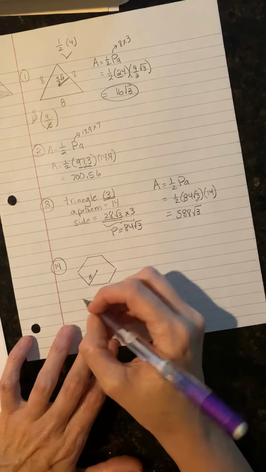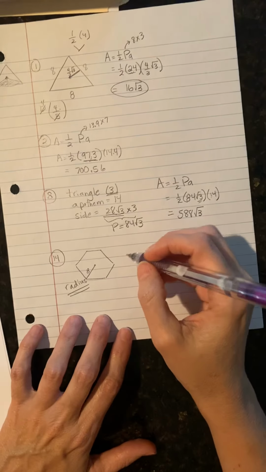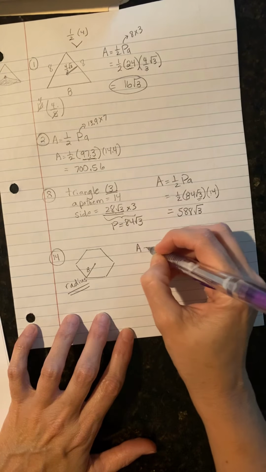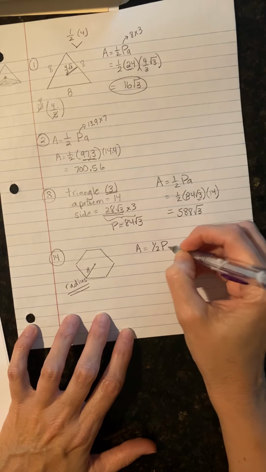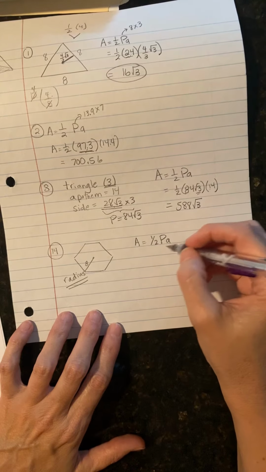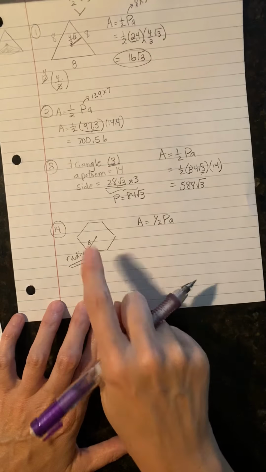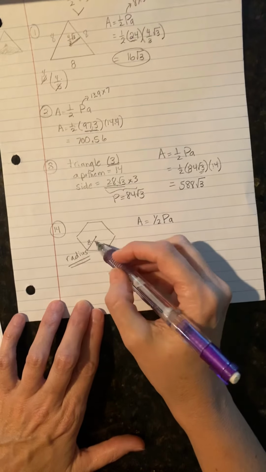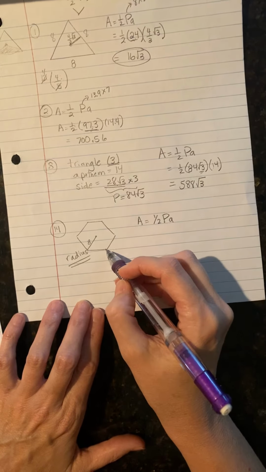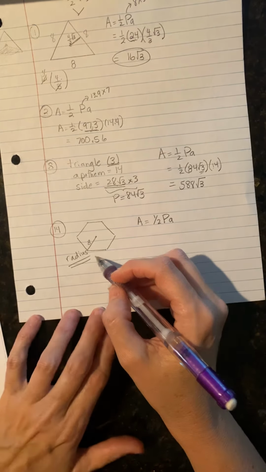That is a radius. And that makes this problem one of the harder types of regular polygon problems, because if you look at our formula, we do not need a radius. You may remember in this very special case, the radius and the side are the same. So the side is also 8, which gives us the perimeter.